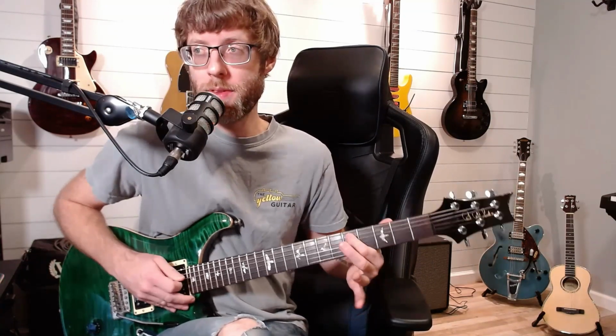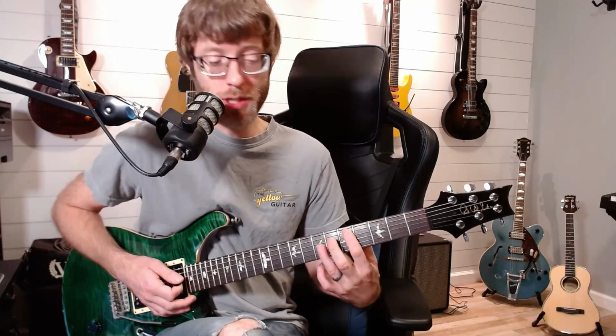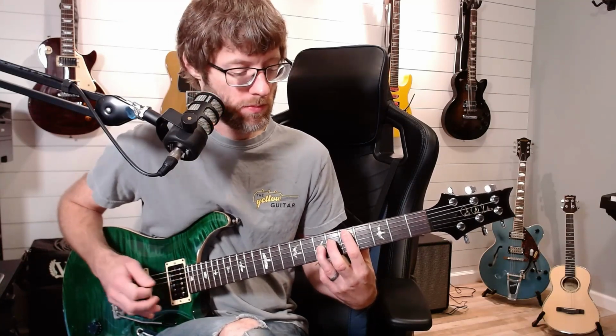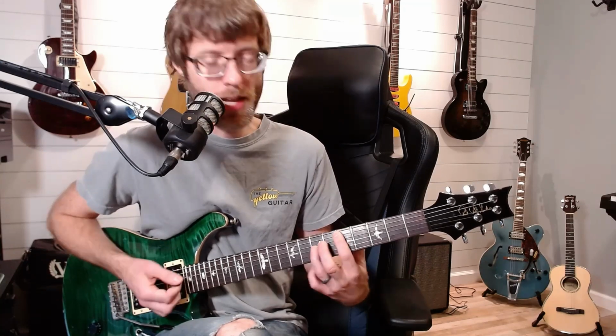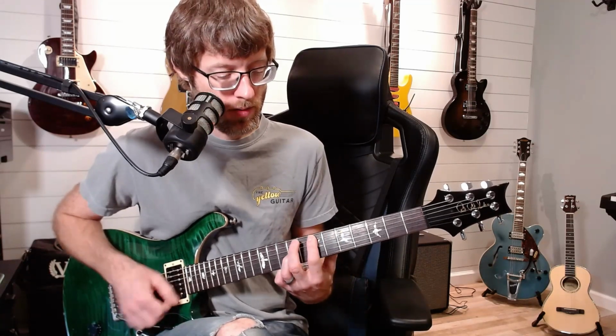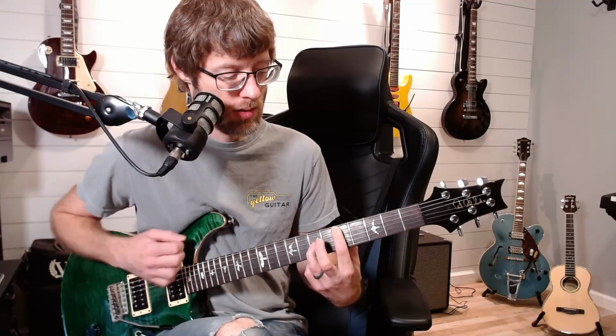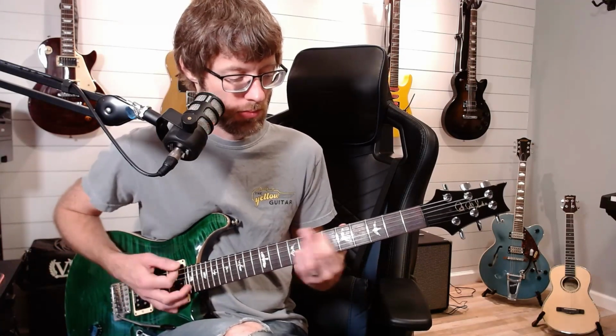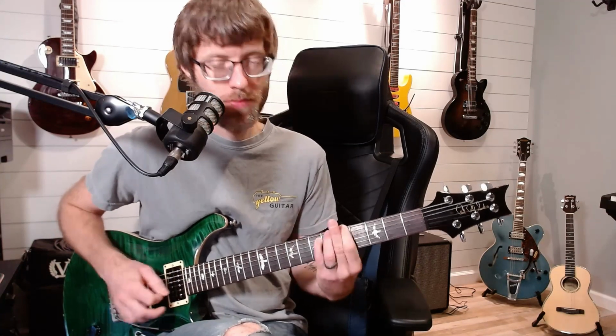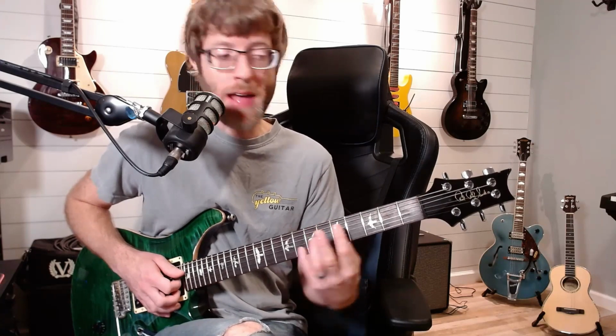So say I'm playing a D on the 5th fret of the A string right here. If I skip a string and go to the G string up to the 7th fret, that is also a D. Again, this could be moved around. I remember playing this song in high school, by Lit.